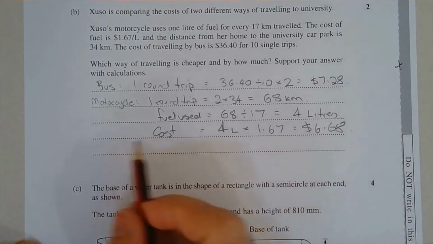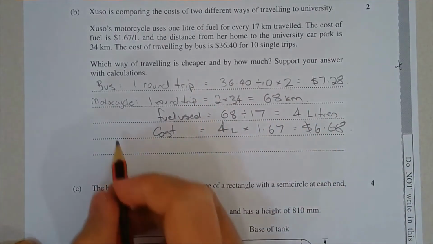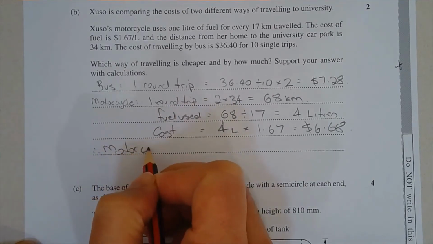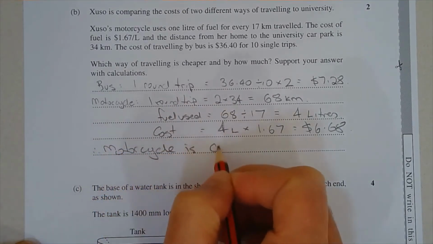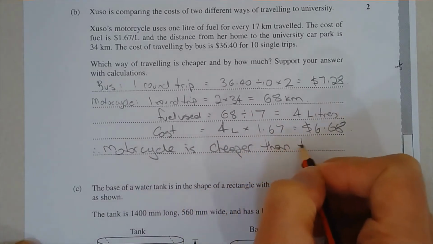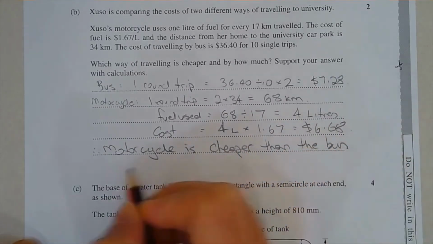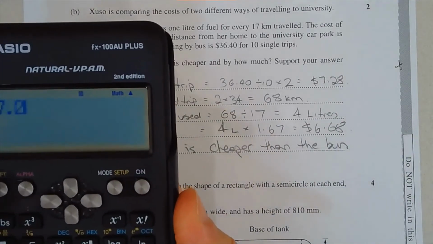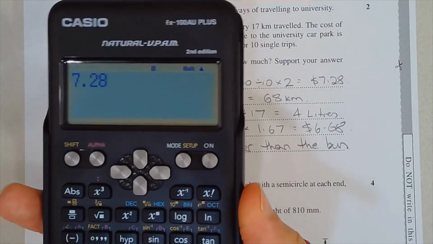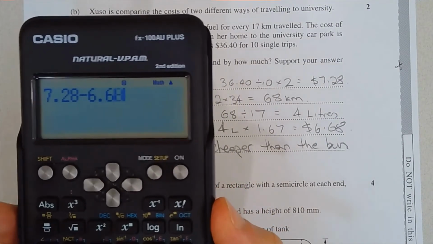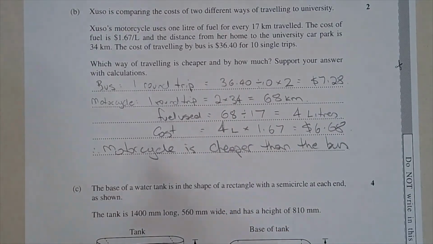So the motorcycle is definitely cheaper than the bus. And not that the question asks for it, but I'm going to work out what the difference is, just to make it more complete: $7.28 minus $6.68 is 60 cents.